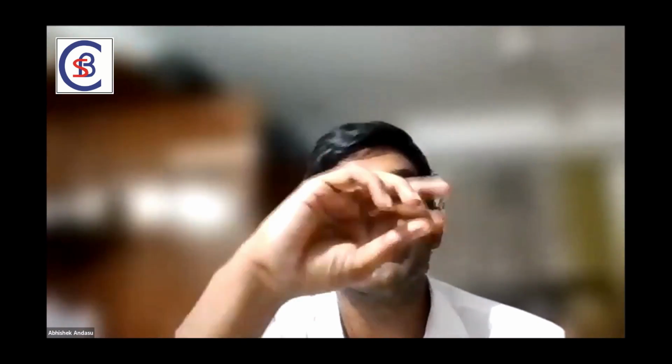Second is that across the Atlantic Ocean, rocks of the same age are found in both South America as well as Africa, meaning that the rocks belong to the same period, and at some point the continents must have been together. And third is tillite deposit.